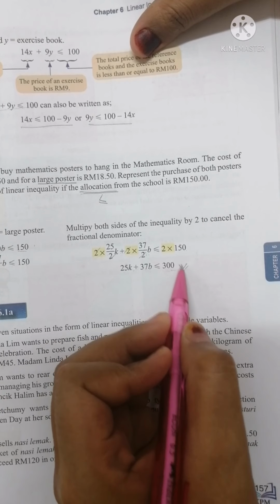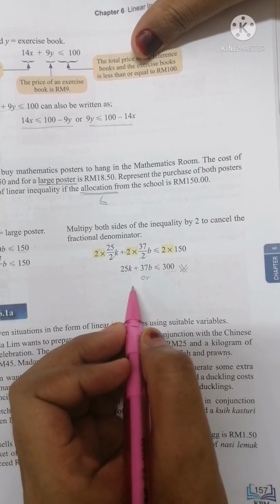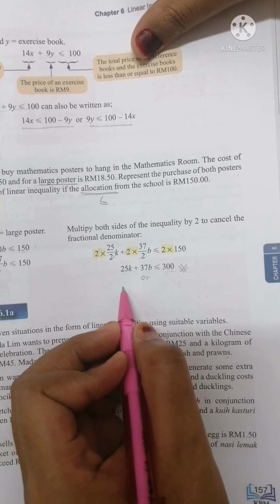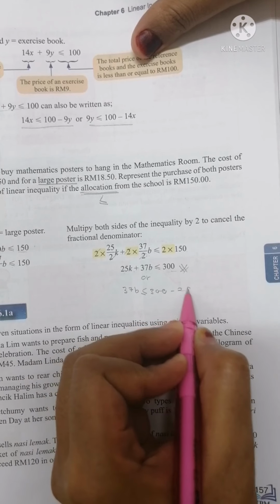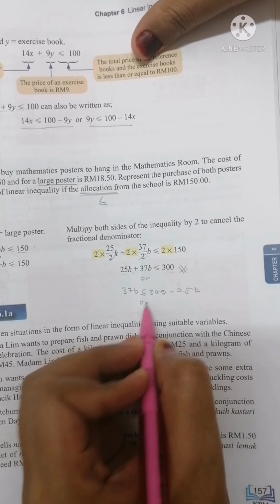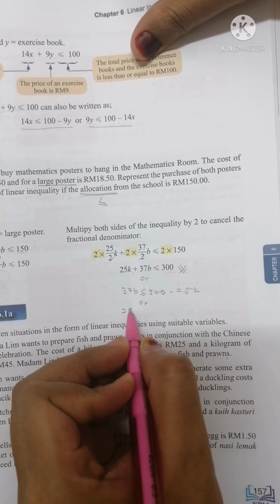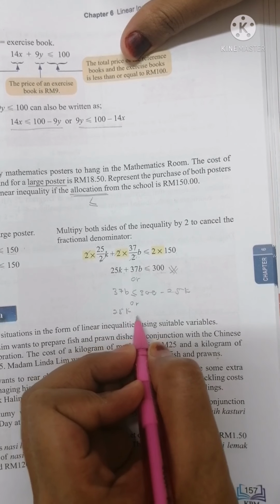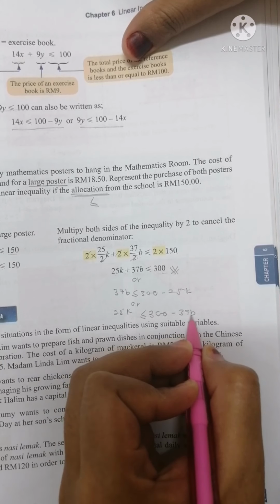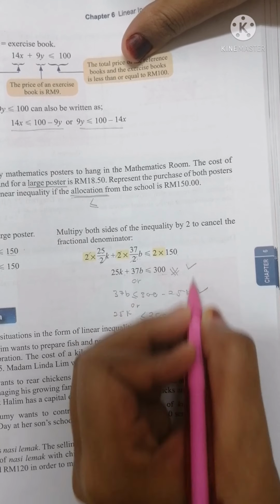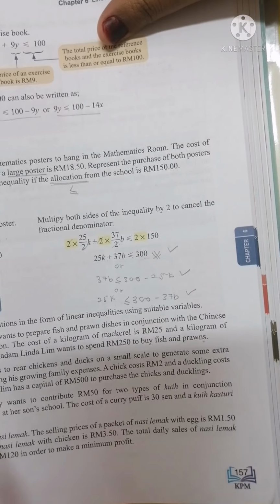So this is the answer, or the answer can be 37B less than or equal to 300 minus 25K, or 25K less than or equal to 300 minus 37B. Okay, like this. This is acceptable.